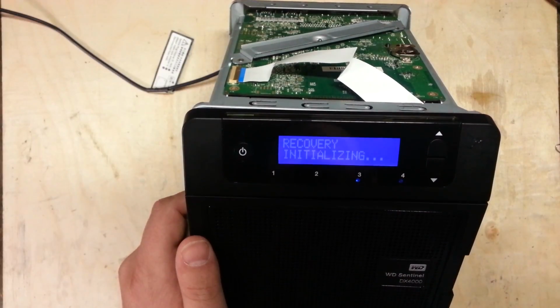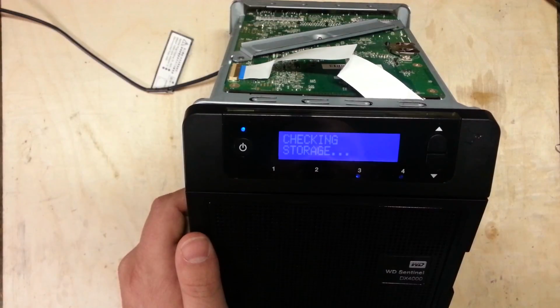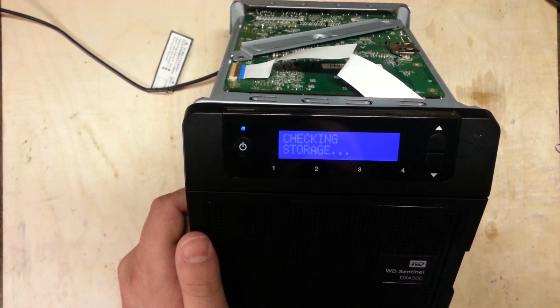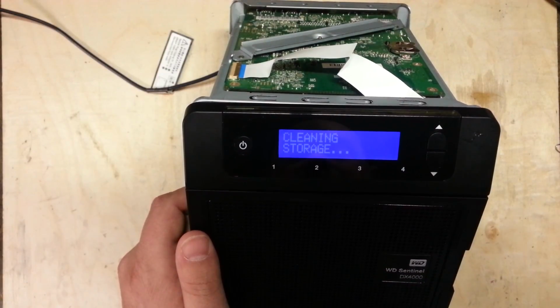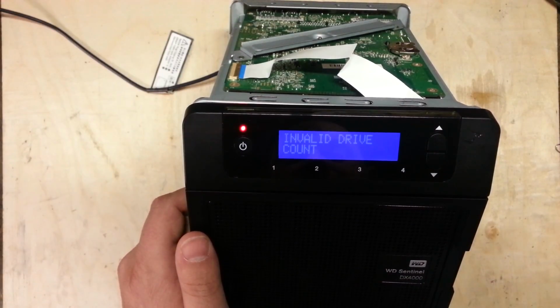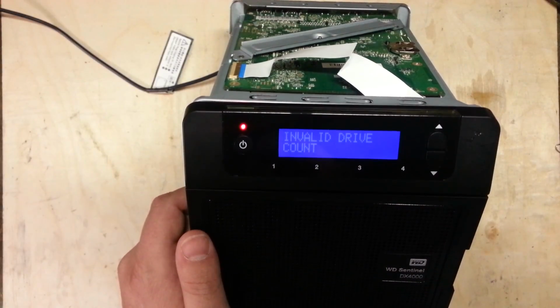Alright, so our recovery is initializing. Checking storage. And we should be getting a failure here in just a second. Okay, invalid drive count. And that's fine. That's the message that we actually want to see.